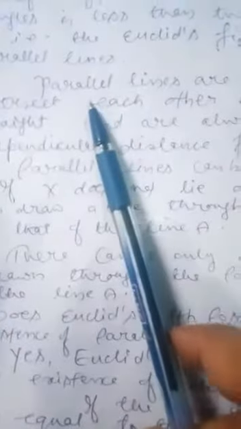Now, so we can say, what are parallel lines? Parallel lines are the lines which do not intersect each other even on producing them straight, and are always at a constant perpendicular distance from each other.